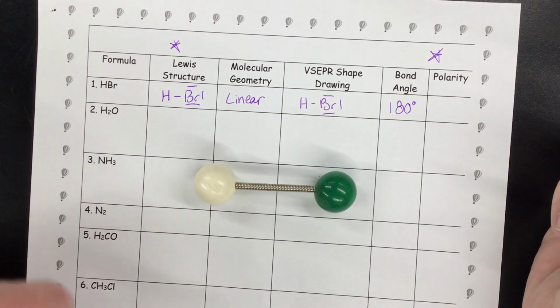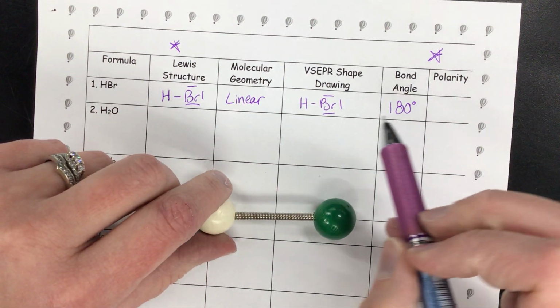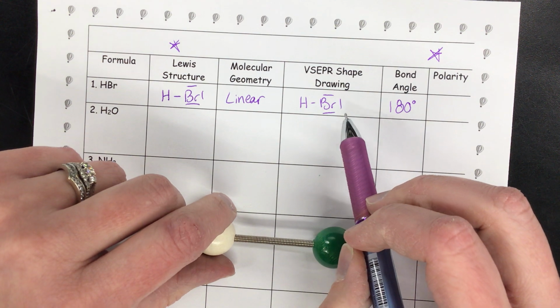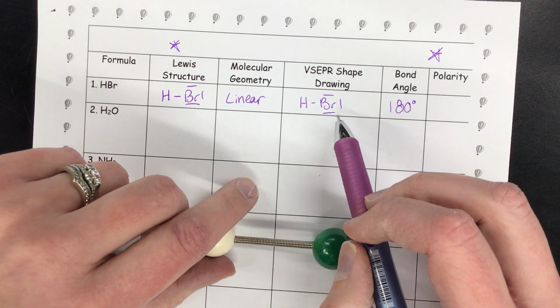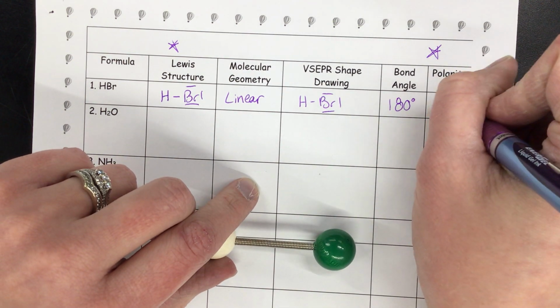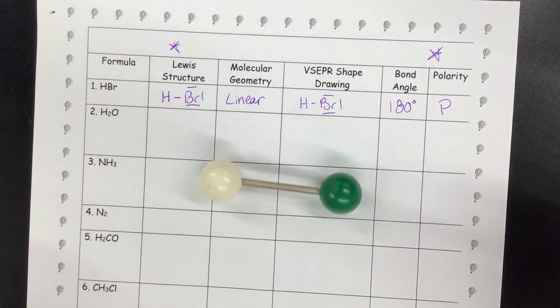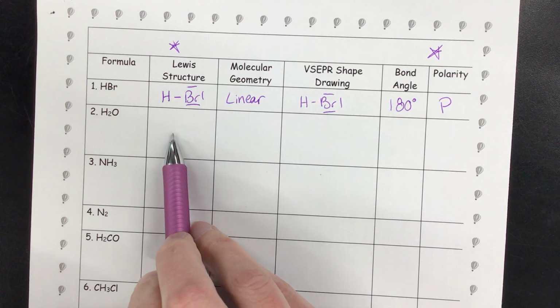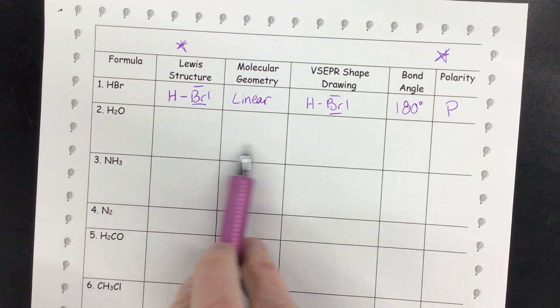And then is this polar or non-polar? So I'm gonna look at my outer atoms. Does one of these outside atoms have more electrons than the other? Yes, bromine does. As soon as you get a yes, this is a polar molecule and you just put the P there. Okay, so I'm gonna put that one off to the side. So I'm gonna ask you to go ahead and pause your video and draw your Lewis structure for water and work your way across here.